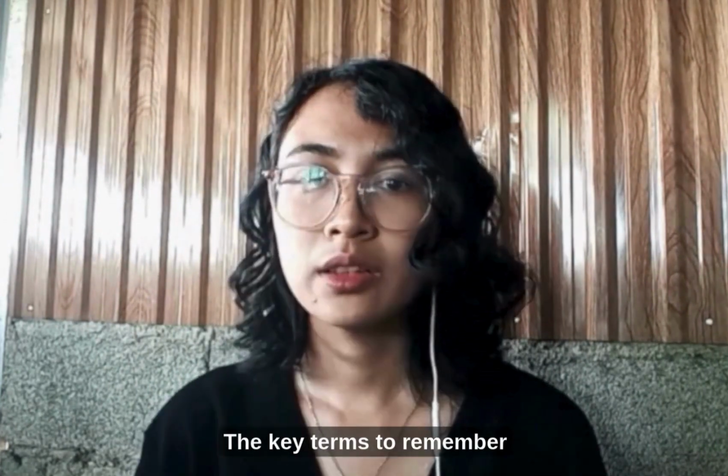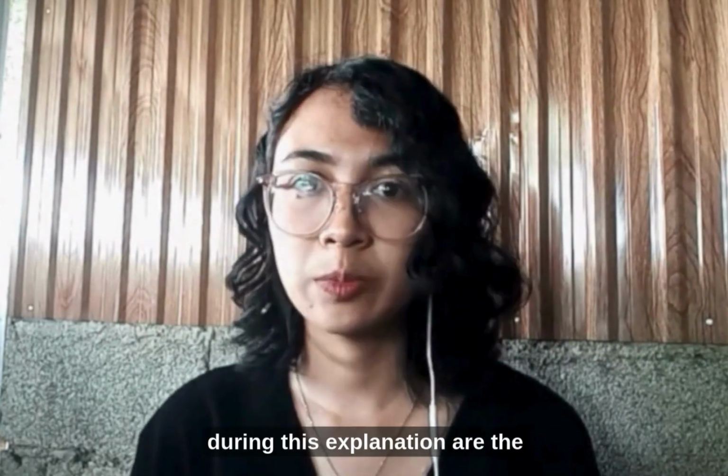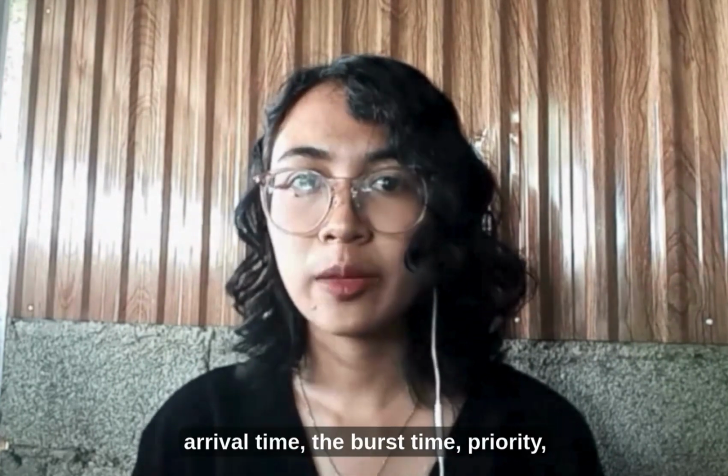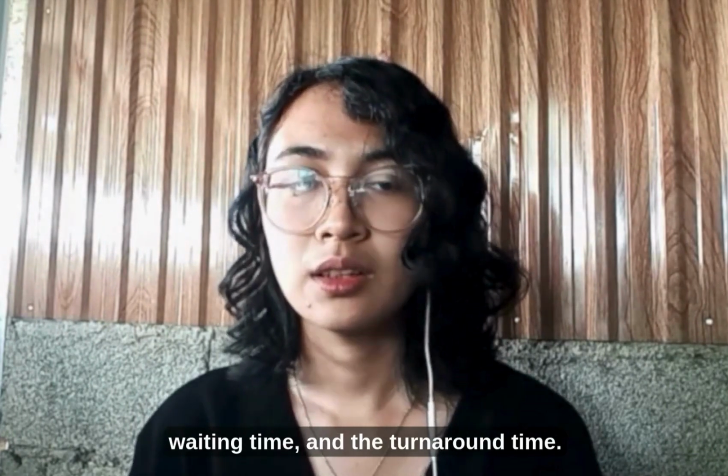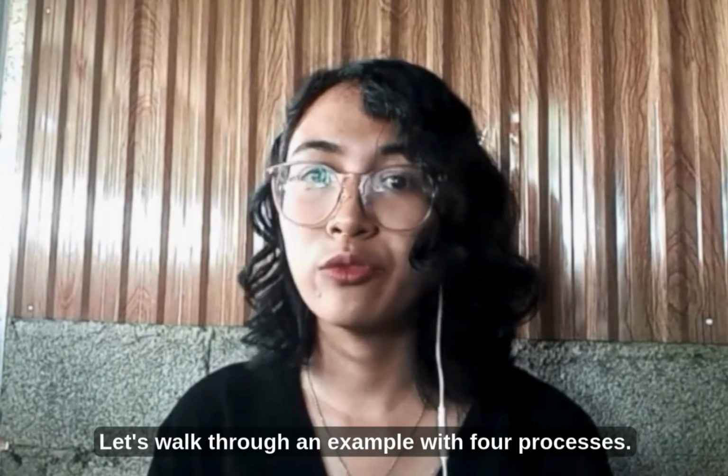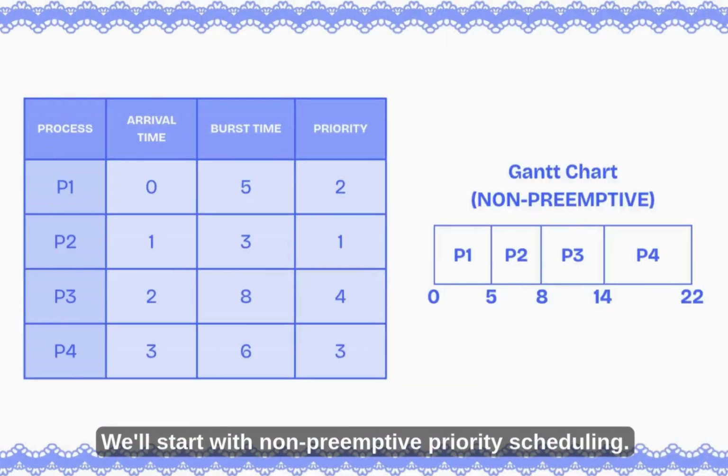The key terms to remember during this explanation are the arrival time, the burst time, priority, waiting time, and the turnaround time. Let's walk through an example with 4 processes. We'll start with non-preemptive priority scheduling.